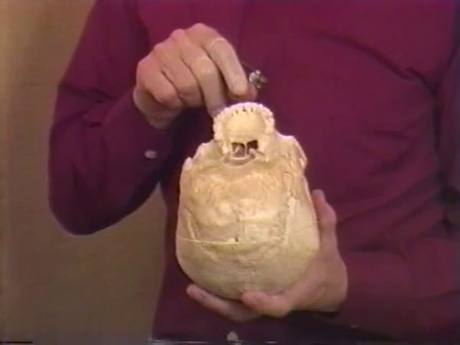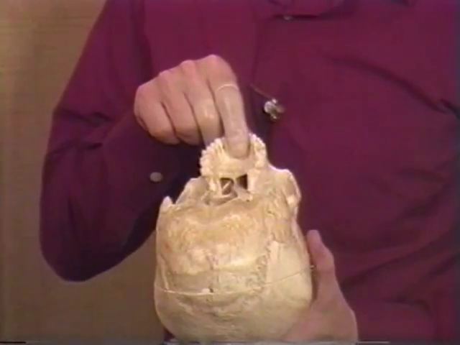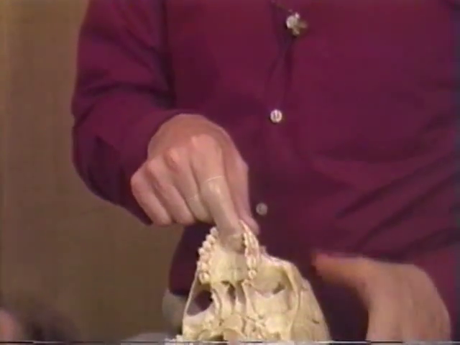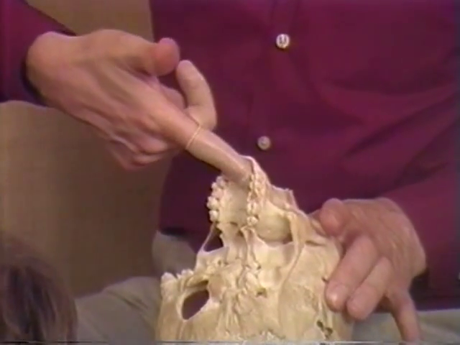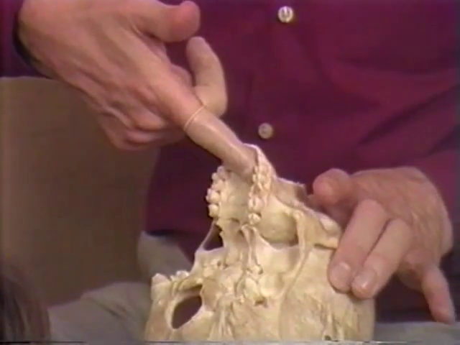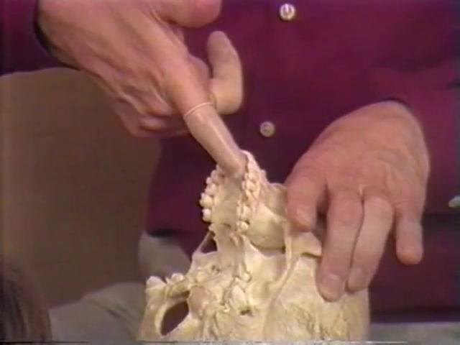Then I'm going to monitor the movement of the vomer, which is right here, and the contact for the anterior vomer is right behind the front teeth, and the vomer comes cephalad into flexion as the greater wings of the sphenoid nosedive towards it, and that's the flexion movement.